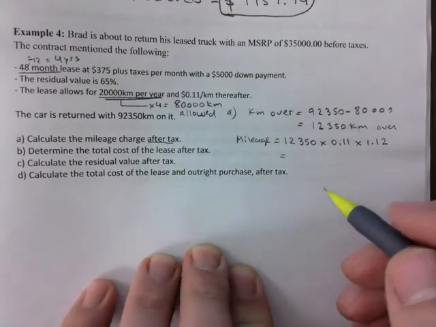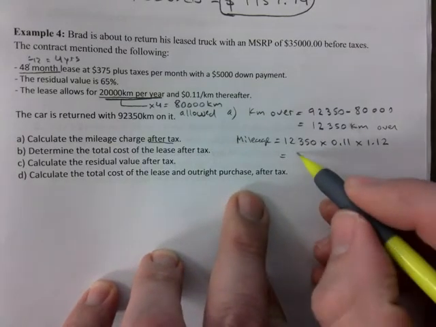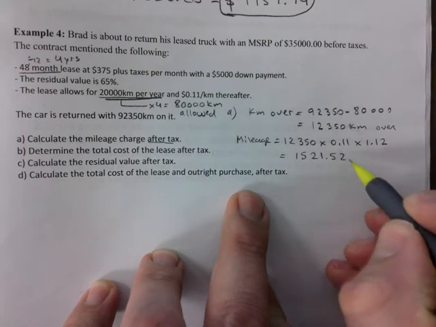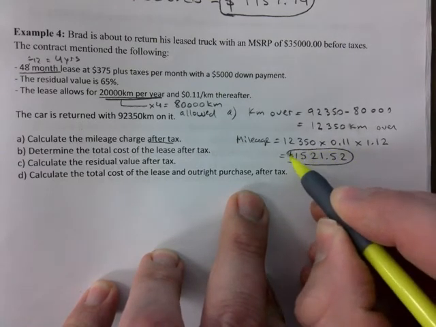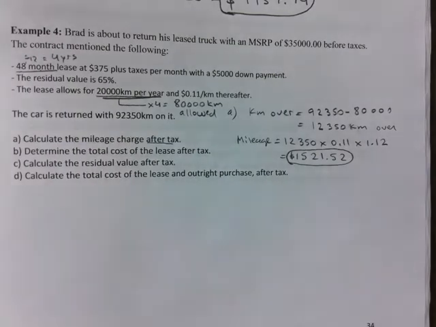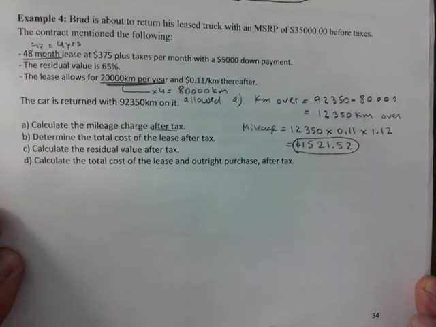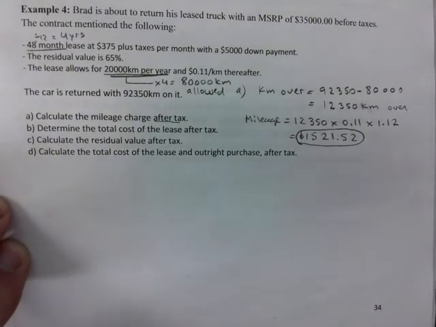Okay, so if you type that in, that gives you 1,521.52. So just the mileage over, right? Just about over 1,500 bucks. That's a lot of money. And that's probably not exaggerating for being over.